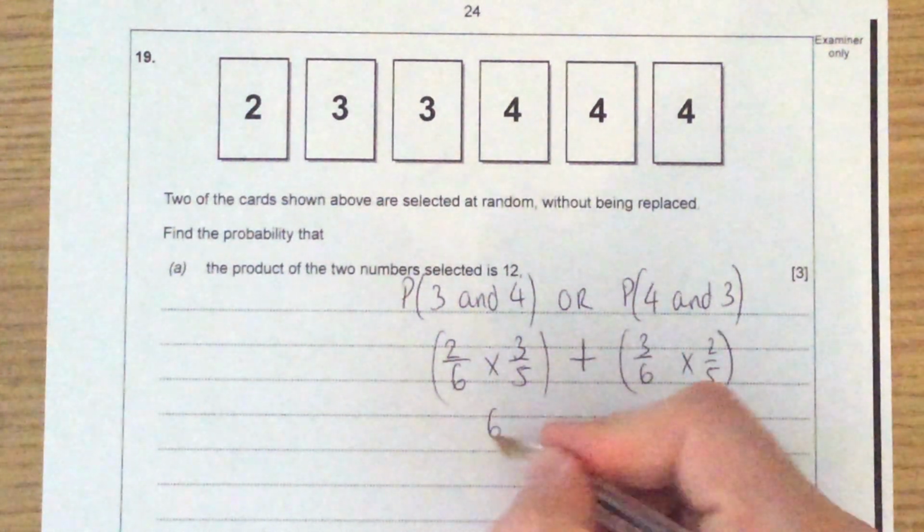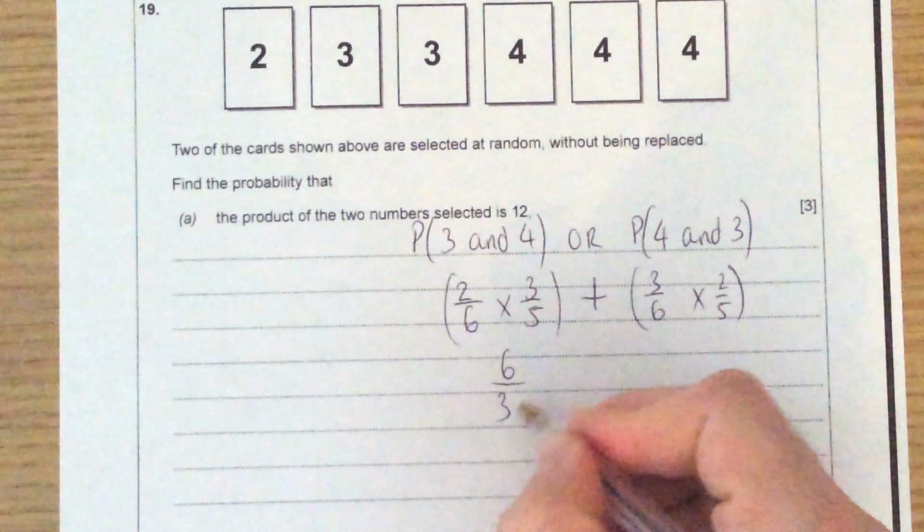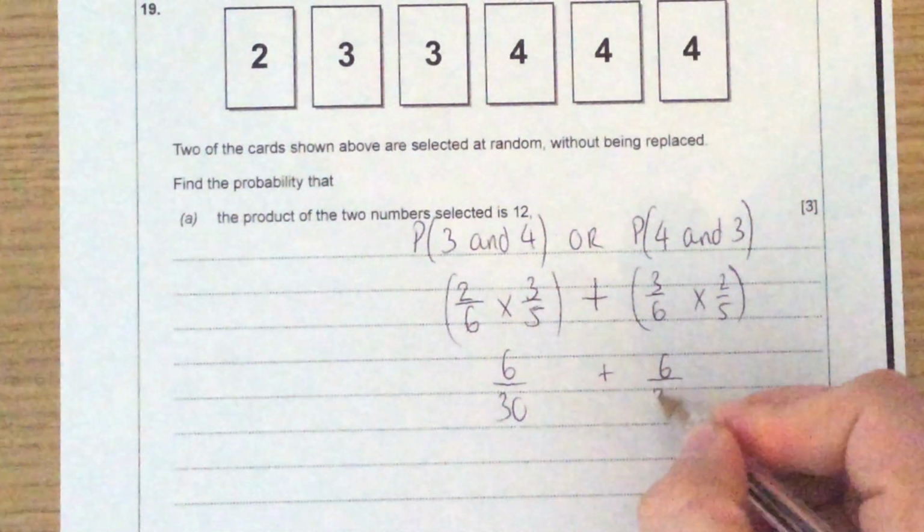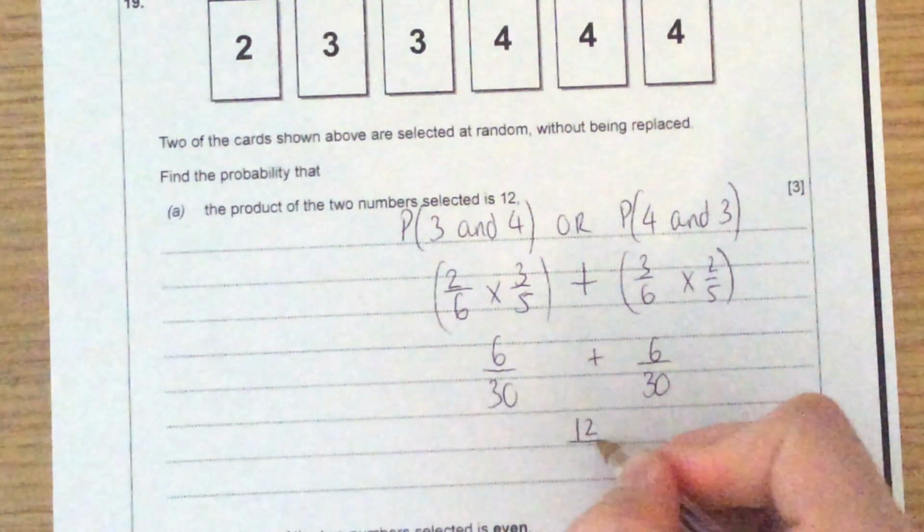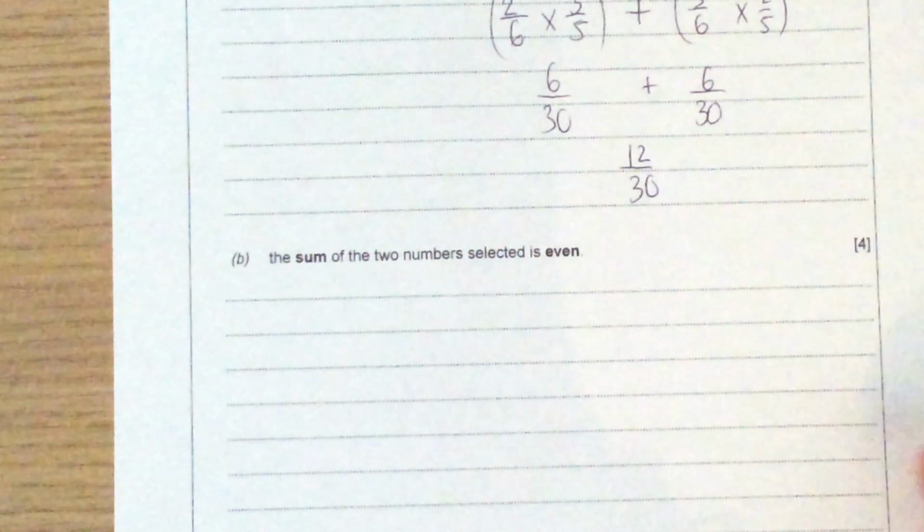So this gives me a probability of 6 out of 30. This also gives me a probability of 6 out of 30. So I get a total probability of 12 out of 30. Now, part B: the sum of the two numbers selected is even.